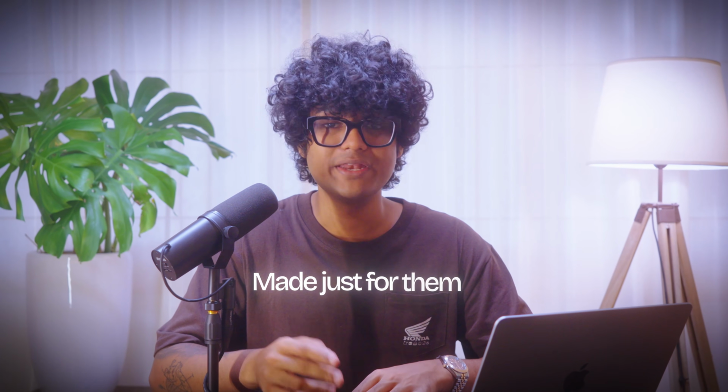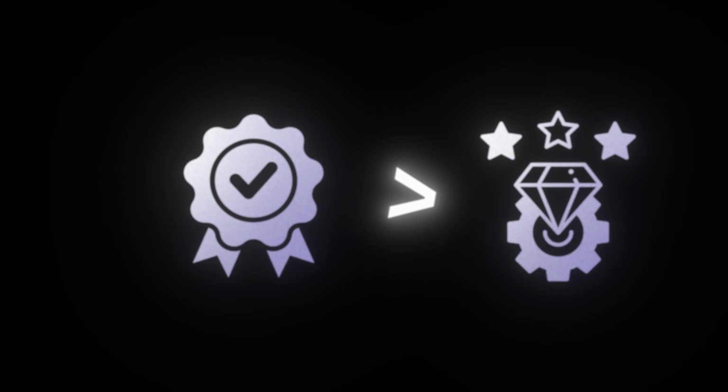Why Looms work? Most inboxes today are flooded with text, but hardly anyone receives a video made just for them. When you do this, it builds trust, shows effort, and makes you stand out instantly. Because when the person reads the email, they can see that you have taken the time to craft something personal. Also, when you're recording the Loom, don't overthink too much. Authenticity always beats perfection. So even if you stumble, it shows that you're real.